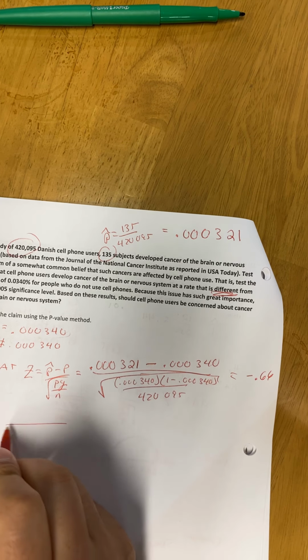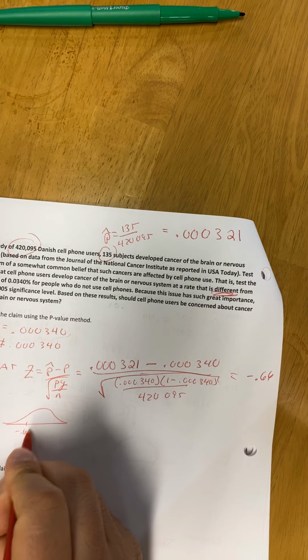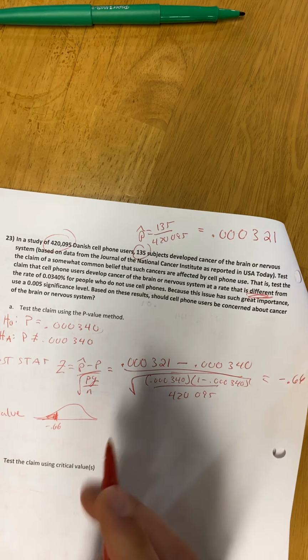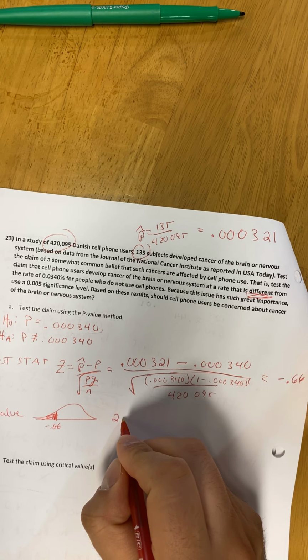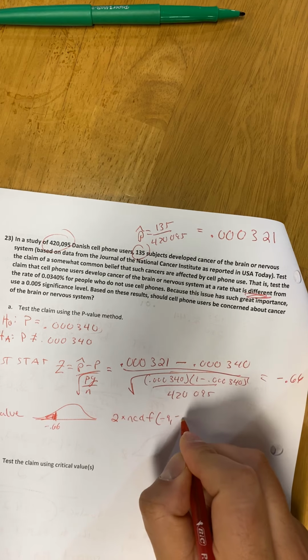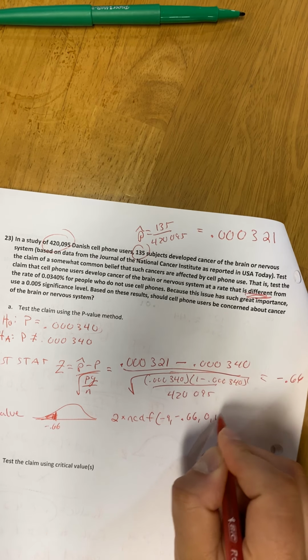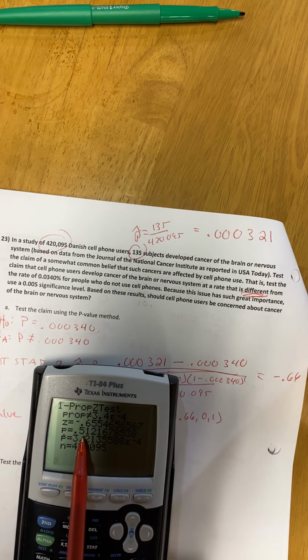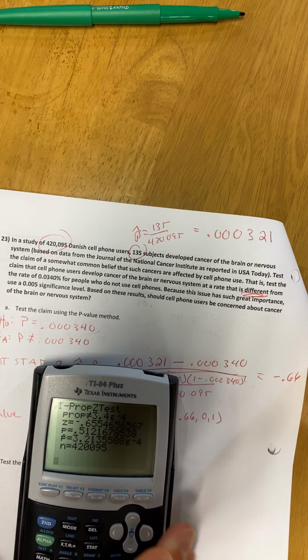P-value, well, negative 0.66, so I've got to normalcdf that, and then I've got to double it because it's a two-tail. So 2 times normalcdf, negative 9, negative 0.6601. That, just copy it right from the calculator. 0.51, that's your p-value.